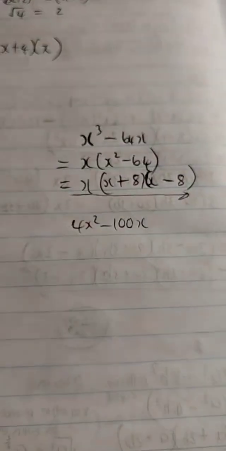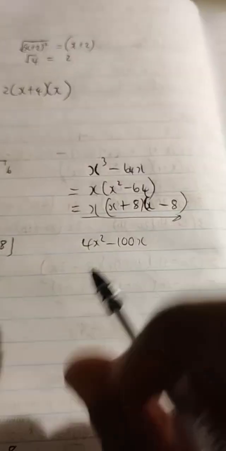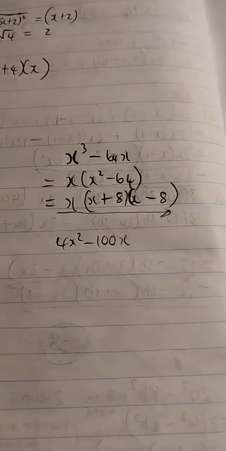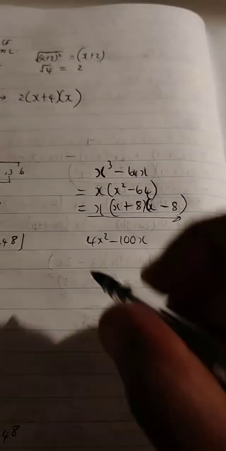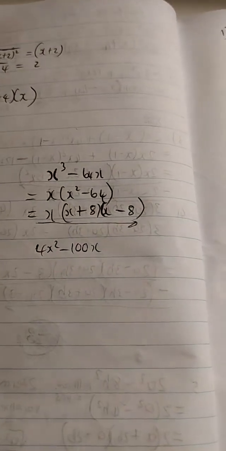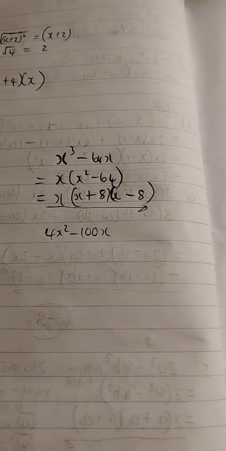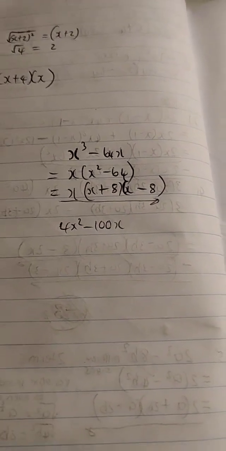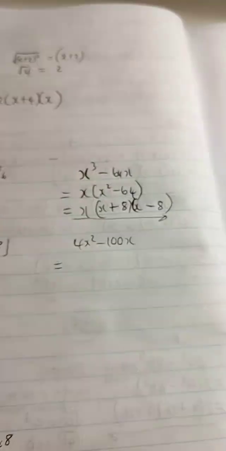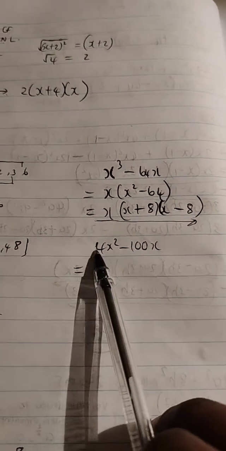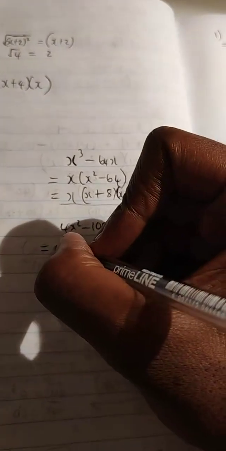4x squared minus 100x. Once again, how many terms do we have in the expression? 2. Second question, sign change rule needed? No. Third question, is there a highest common factor? Yes. Sign, number, letter? Well, the first term is positive, so we take out a positive sign.